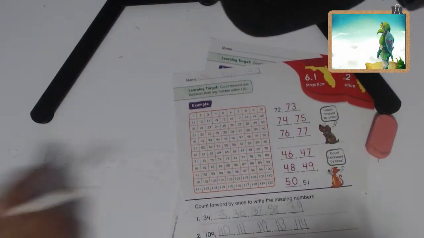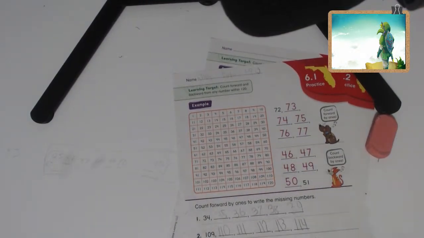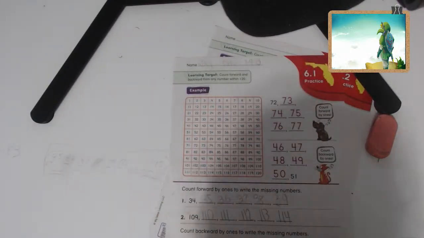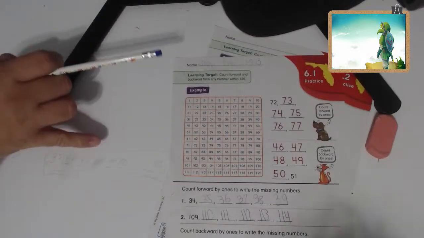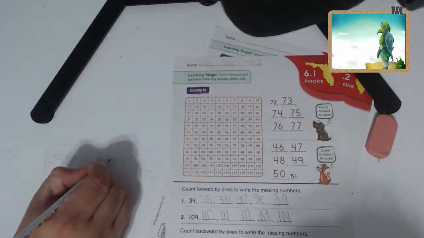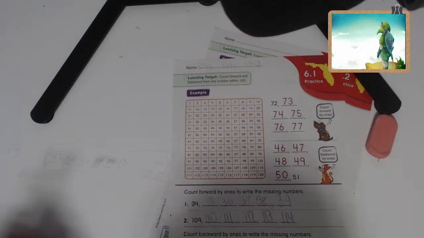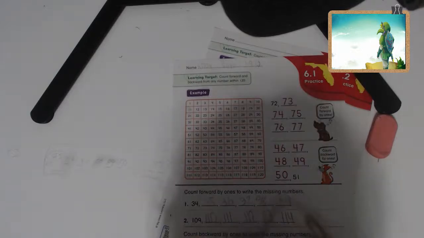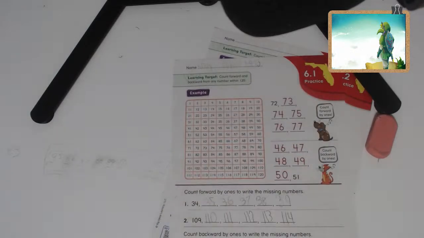What comes before 90? 89. Okay, so does 88 go there? No. So 88 goes here, 89 goes here. Is 89 between 85 and 95? Yes.